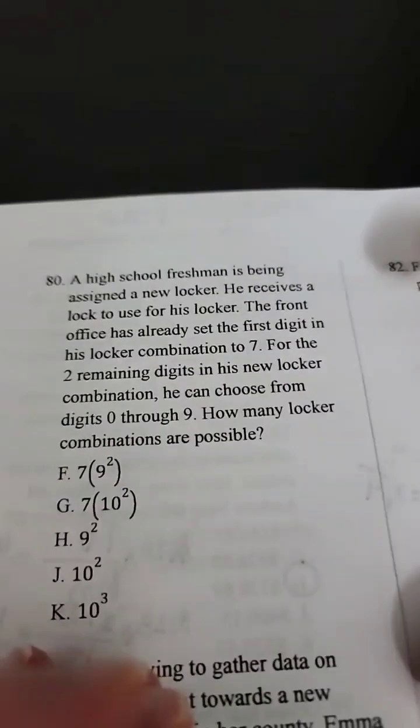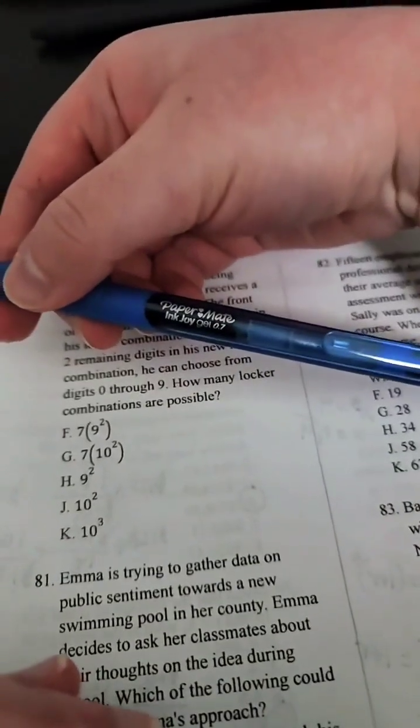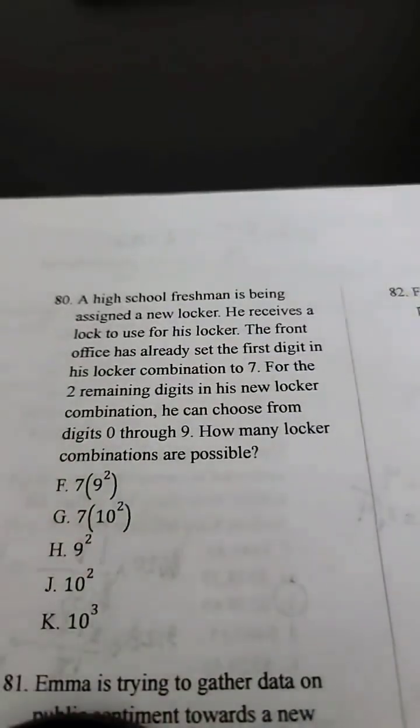So then let's go to number 80. This is, yeah, everyone always asks about the pen. It's okay. So this is Papermate Inkjoy Gel Pen 0.7.